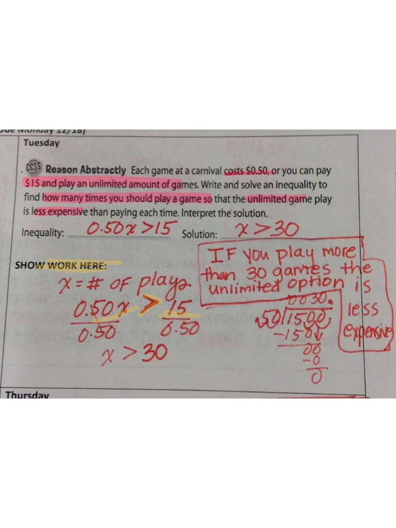For interpreting my solution, the number of plays has to be greater than 30 for the 50 cents per game to be more expensive. So if you play more than 30 games, the unlimited option is less expensive.